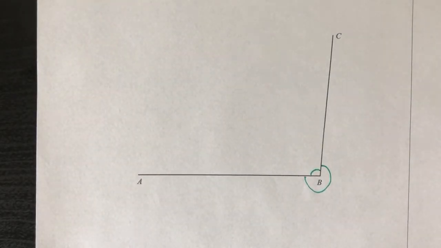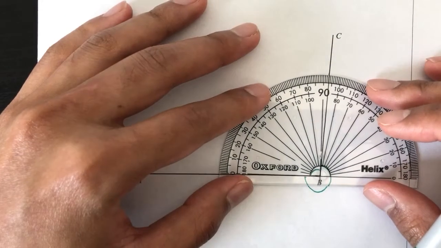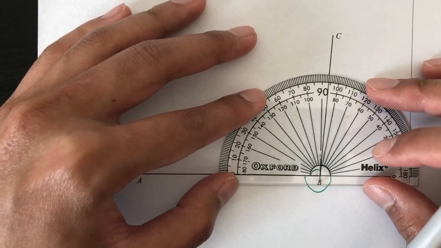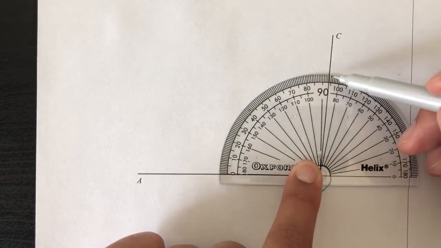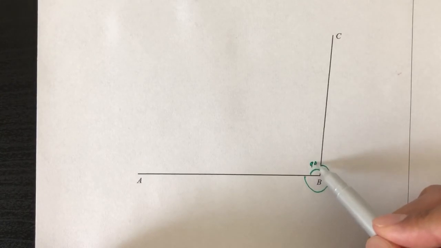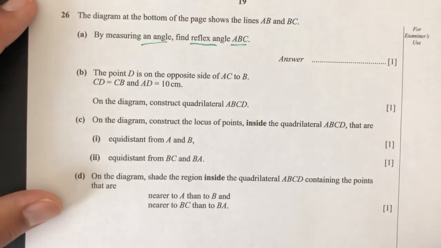So we have to use our protractor to find the size of this angle. So let's find out the size of the angle. So we go exactly on the point B and then we measure. So you can see this line goes to, this is 90, this will be 94. So this is 94, so this one will be 360 minus 94, that will be 266. So the reflex angle will be 266.